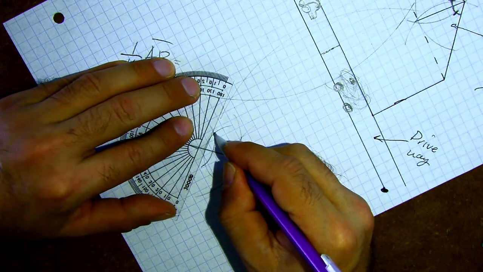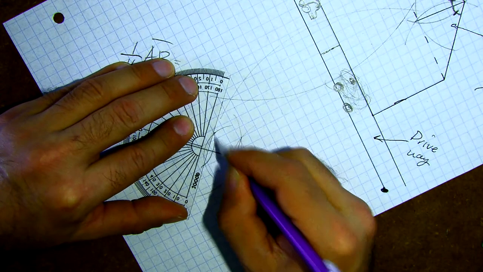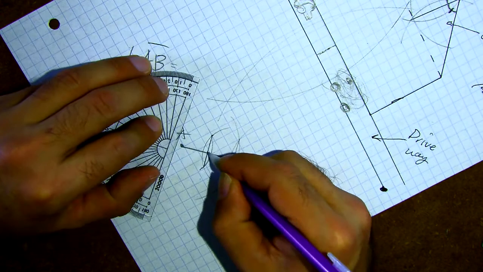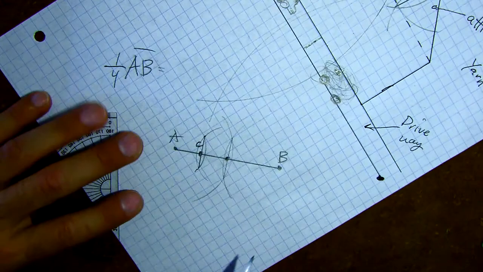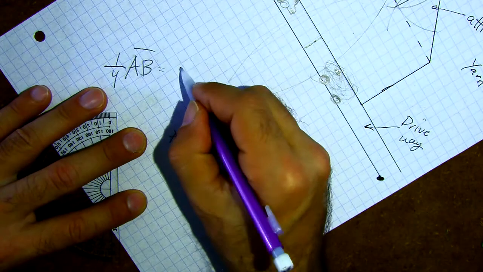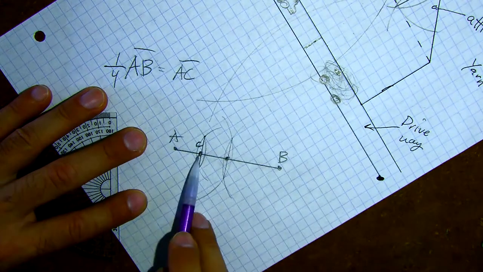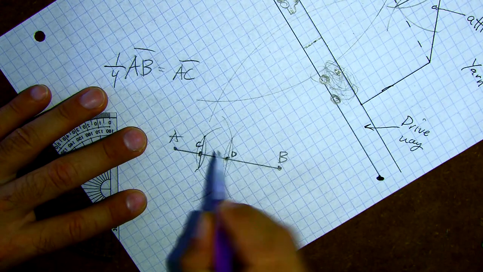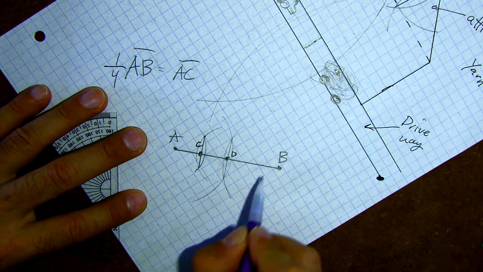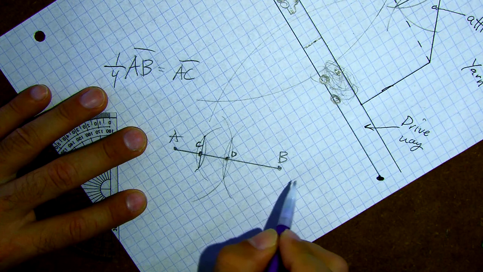All right, and then between the 2 intersections of the arc, I make my line. And this right here, if I call this C, then I could say that 1/4 AB is equal to AC. I can just name it that point. You can call this D if you want. You could also say that CD is 1/4, right? DB is a half, right?